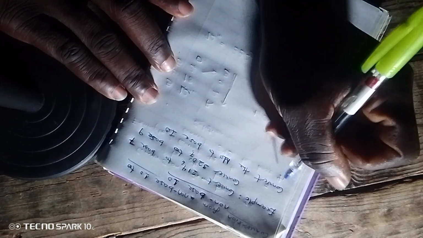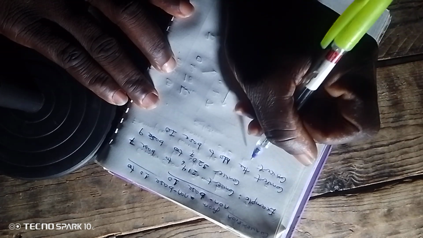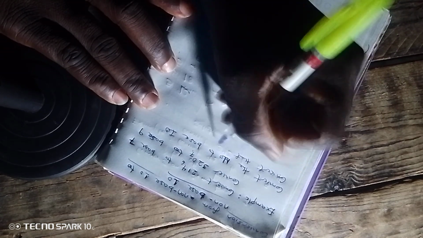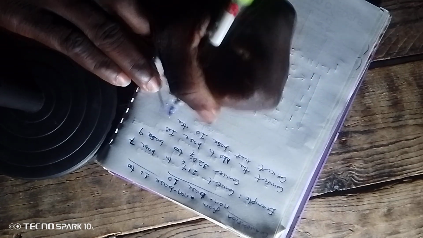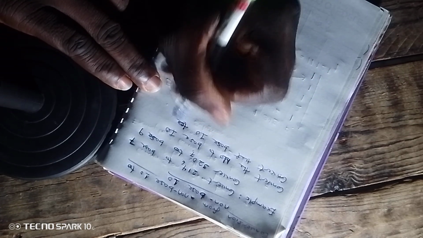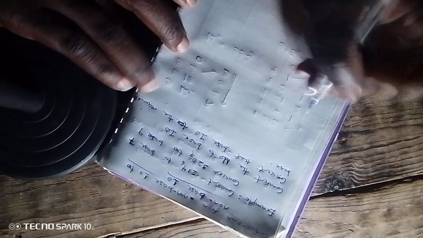Now the second step is convert that base 10 to the required base. So we are going to see it now.